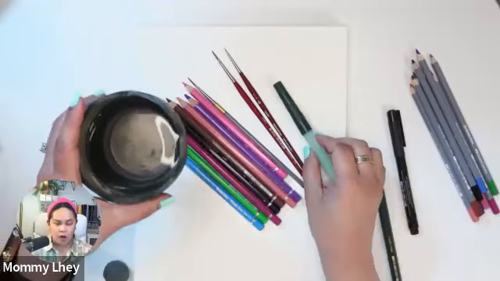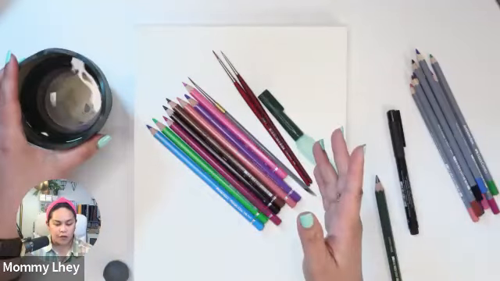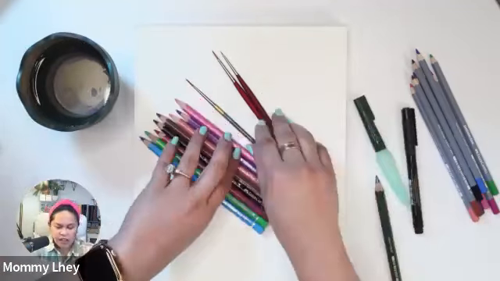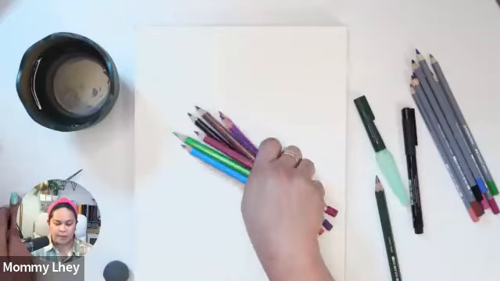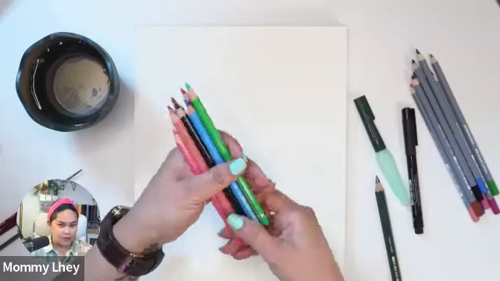And speaking of water, I do have a bowl of water in here. We're not going to do a whole lot of blending. We just need some water to blend the pigments using these pencils. And we're going to work on that.